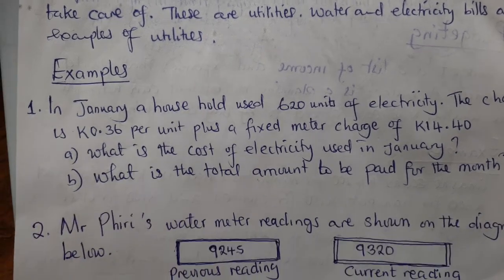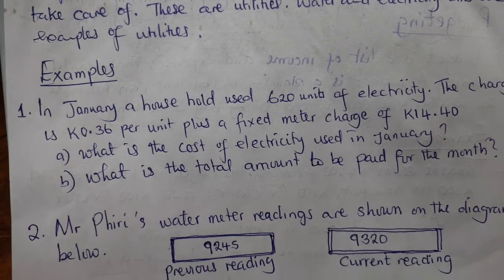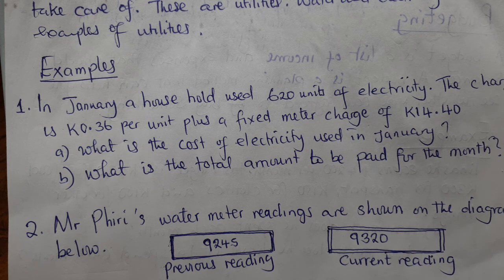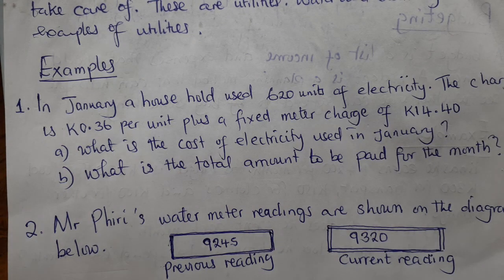So we have examples here. I think we have 2 examples that we're going to deal with. Commonly, people could correctly answer these questions without necessarily learning them, because they deal with our day-to-day lives. So in January, a household used 620 units of electricity.